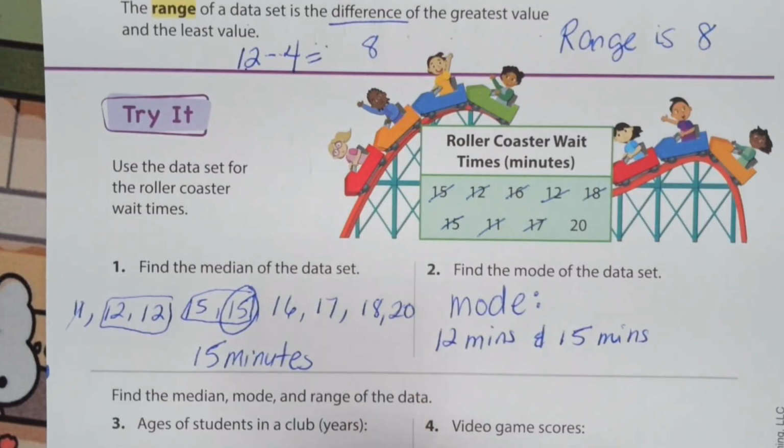Okay? So we are clear with this lesson. Yes? Are there any questions with this lesson? No.